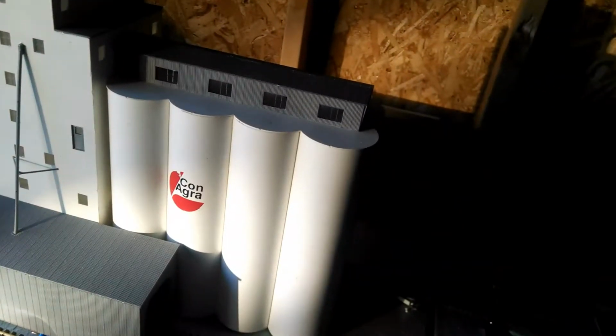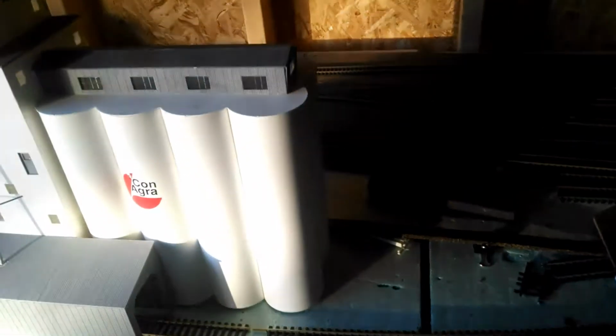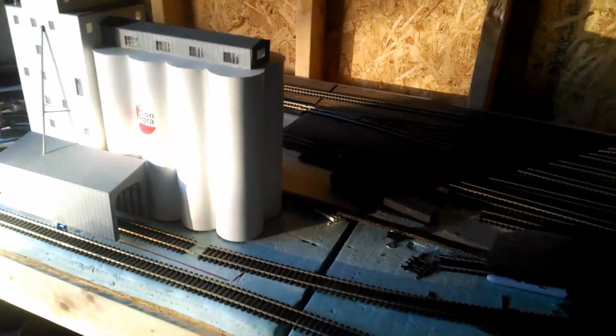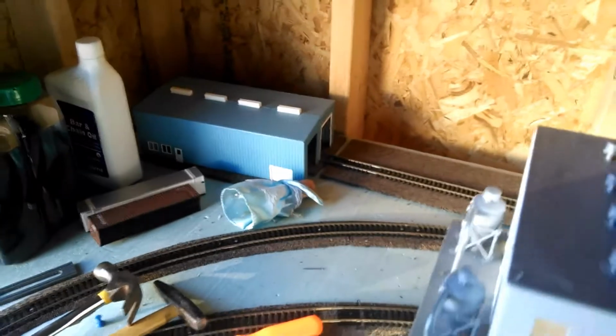The grain elevator, however, will stay in its current spot right here. This poor structure has been bouncing all over the layout, and I'm actually happy where it's at, so that's where it's going to stay. The building back here in this corner will be moved to the upper level. That will become maybe the way shop for the KCER.